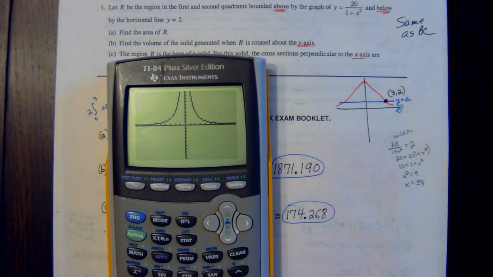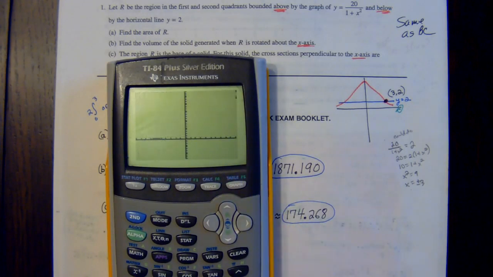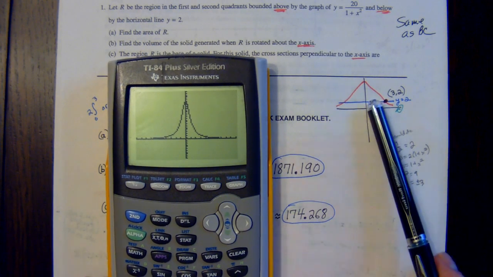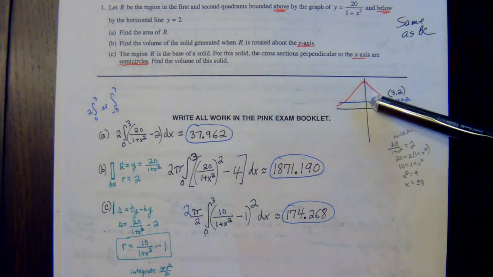right there, my y is equal to 20. So if I just change the window, I can make the y max, I'm going to put it up at like 25 or something like that, and then graph it. And then you do see it has a top part and a bottom part right there. All right, so there's the equation. I knew y equals 2 is a horizontal line. So there's my top curve, there's my bottom curve.